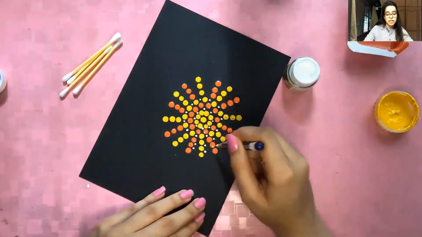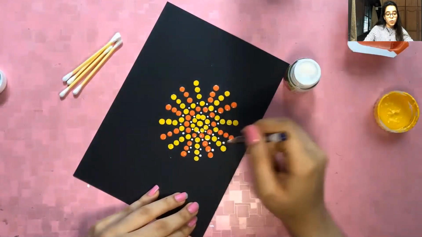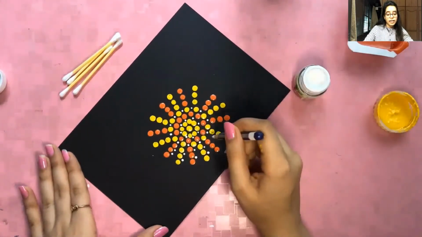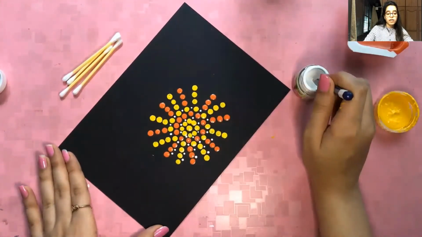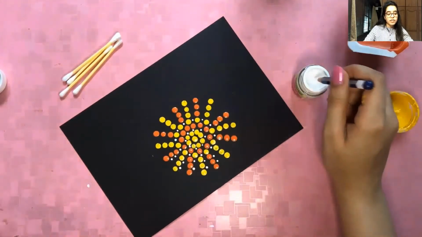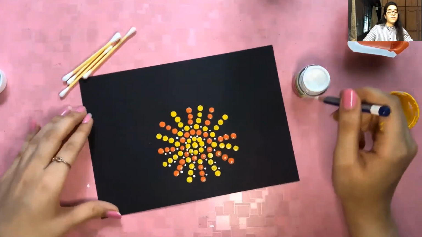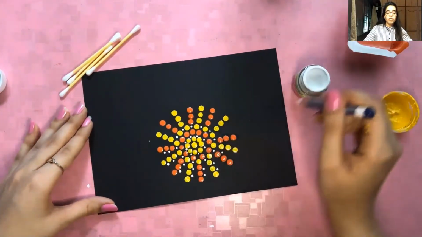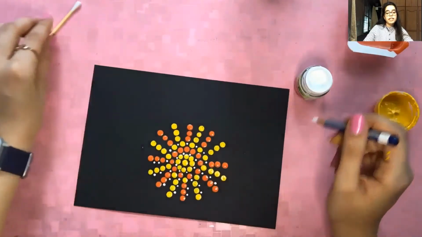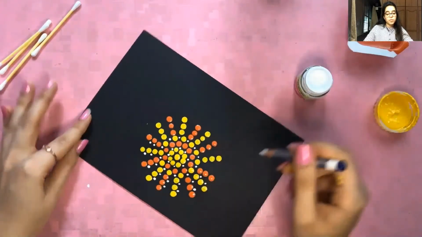Just in between these yellow and orange rays of sun, I'm giving these tiny white dots to make it look more highlighted. The white paint makes it look a little highlighted, and that's the reason we are marking these tiny dots. Again, if you don't have enough space between the rays, or even if your circles or the dots are overlapped, you can skip this process. Instead of making it messy, you can just skip this process.